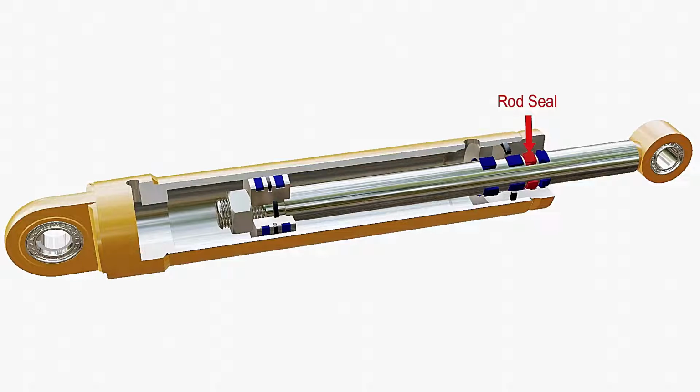A rod seal prevents the fluid from escaping the chamber. A buffer seal protects the main seal during peak pressures. A head static seal is used to seal the interface between cylinder head and cylinder barrel. Now let's understand the working of a hydraulic cylinder.